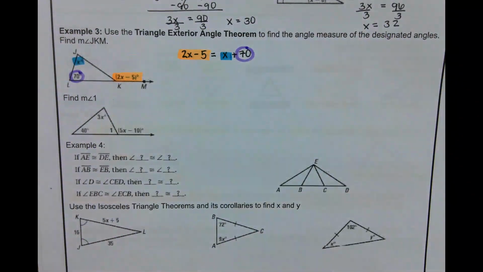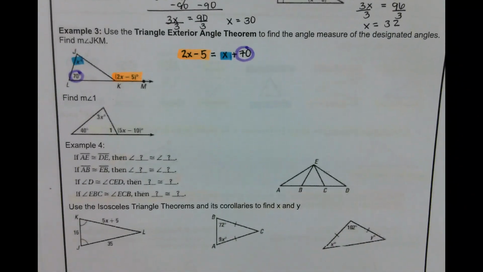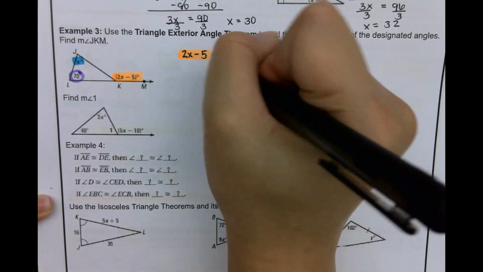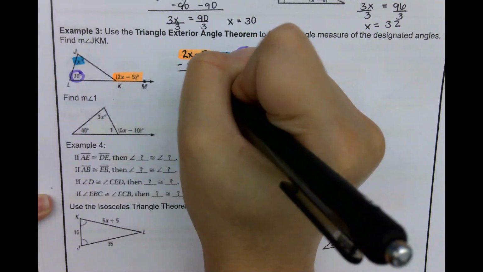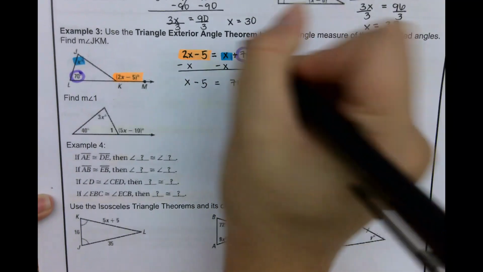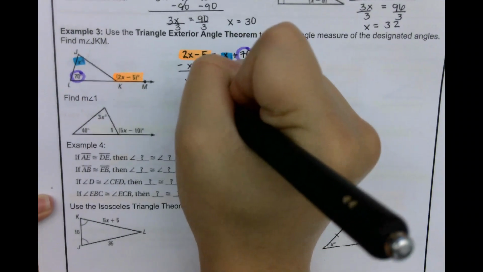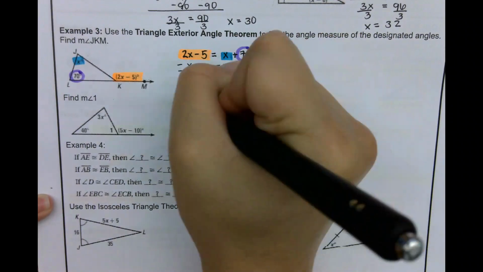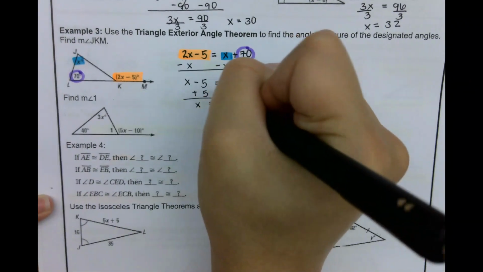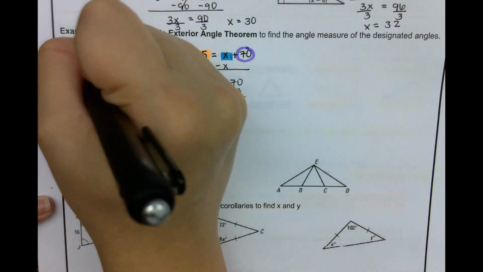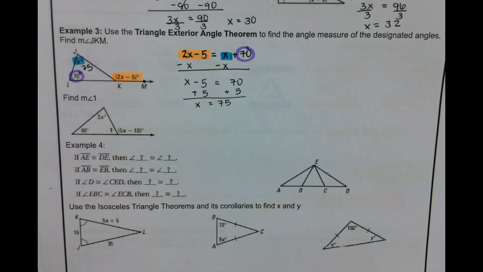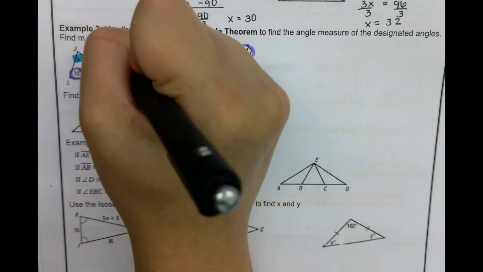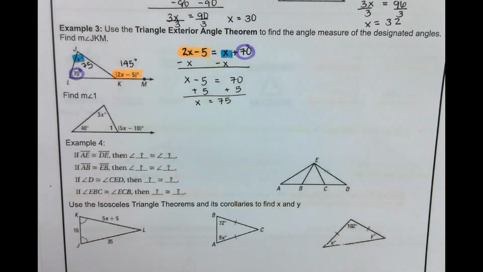Then I just need to solve. Subtract x on both sides. I get x minus 5 equals 70. Add 5 on both sides. I get x equals 75. So that means this here is 75, which when I plug it into this one in the orange, 2 times 75 is 150. 150 minus 5 is 145.